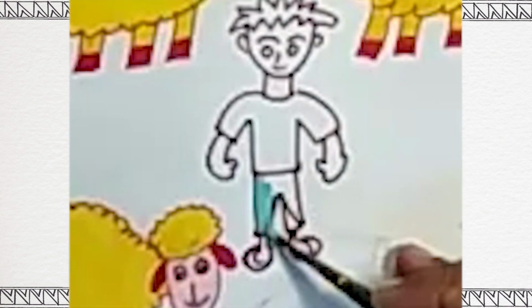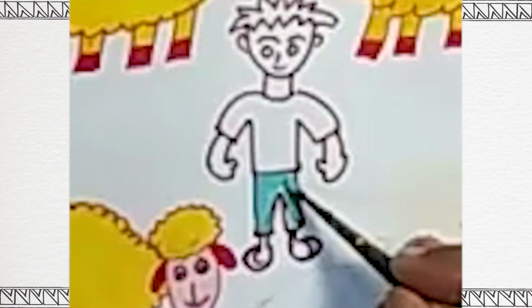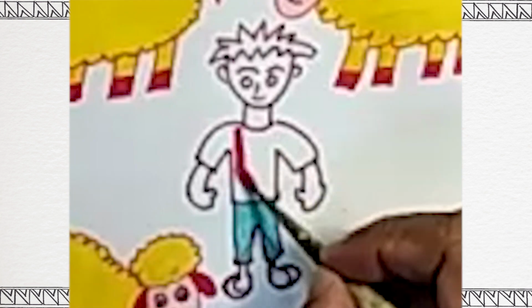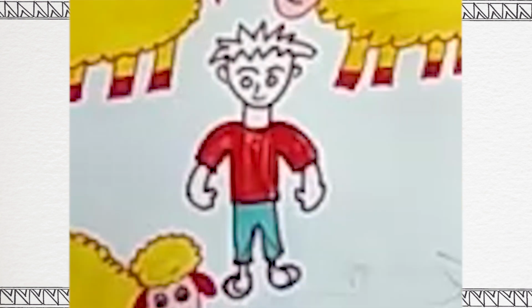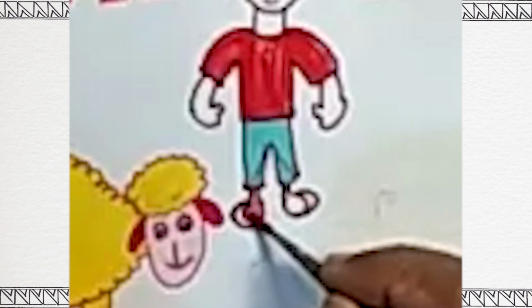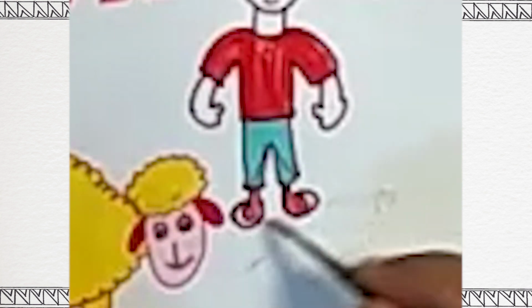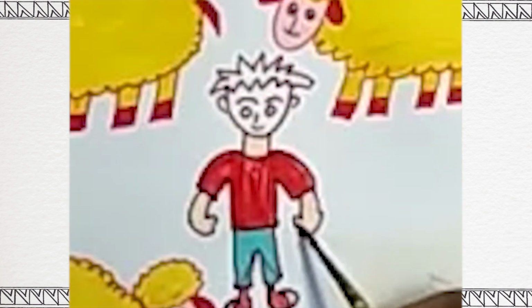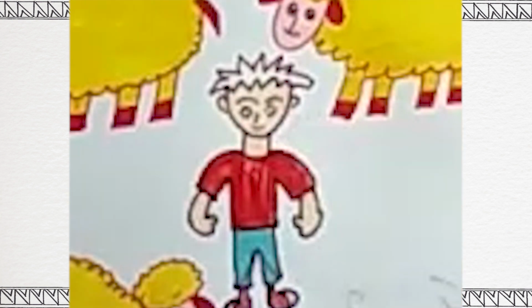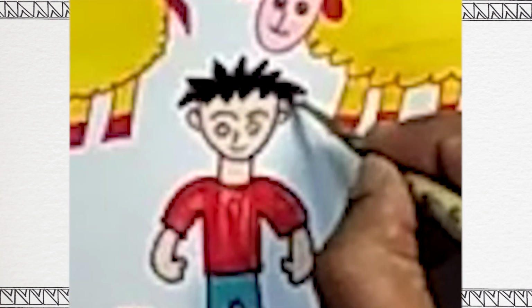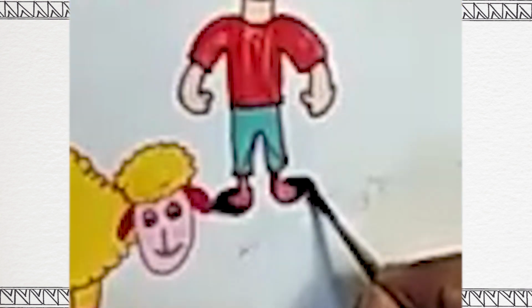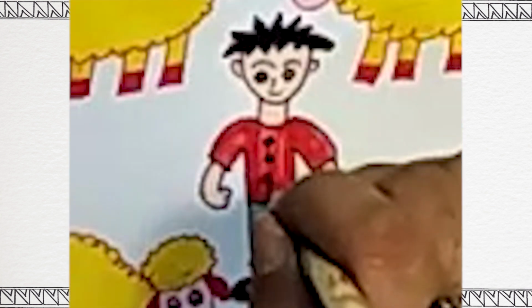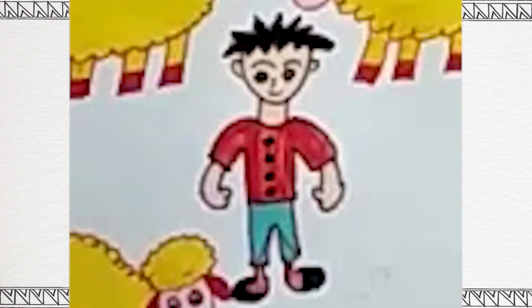and let me change the color of his pant. Let it look more colorful. So this day he was wearing a red color t-shirt. He had only one pair of socks. They were his red socks. Black color hair and black color shoes. And here we can show some buttons, some design on his shirt.